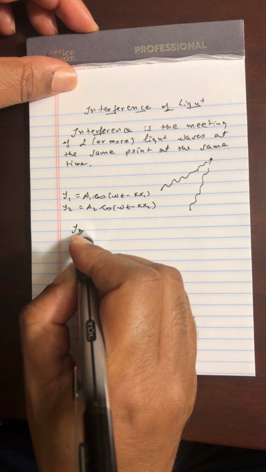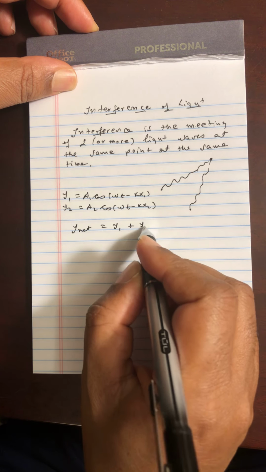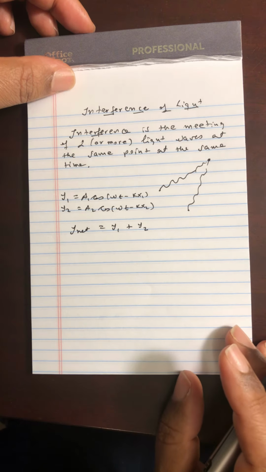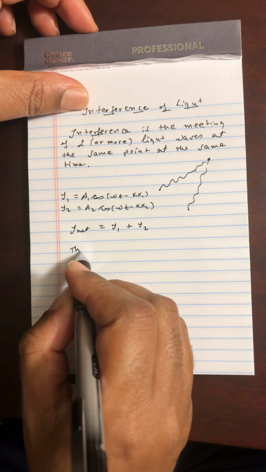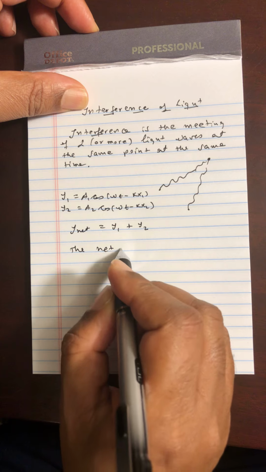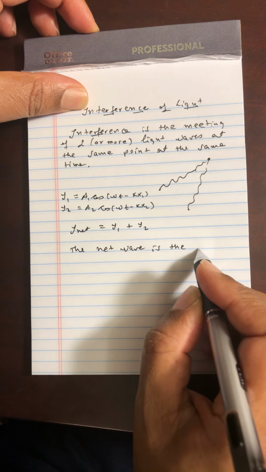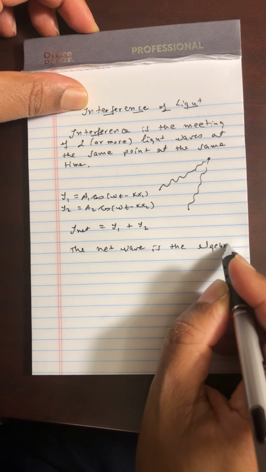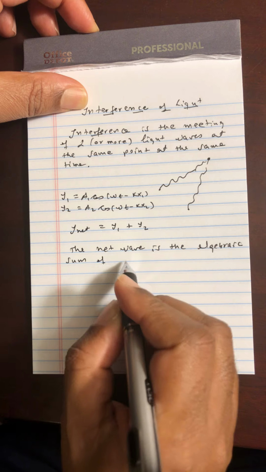So y net, the net wave, is simply the sum of y1 plus y2. The net wave is the algebraic sum of the two waves.